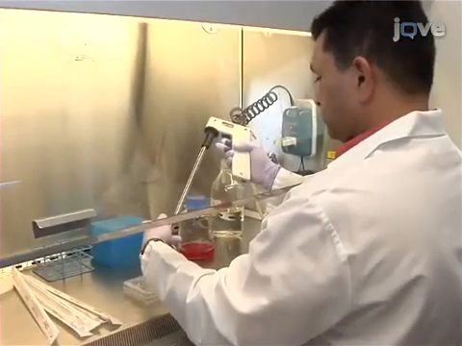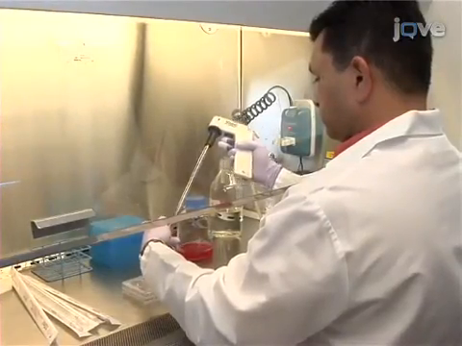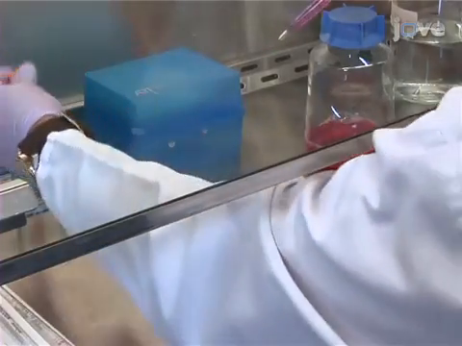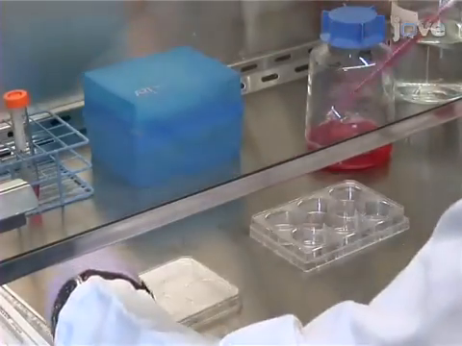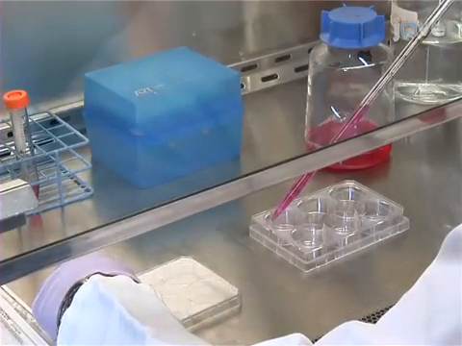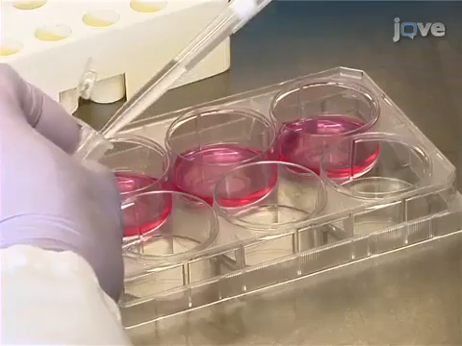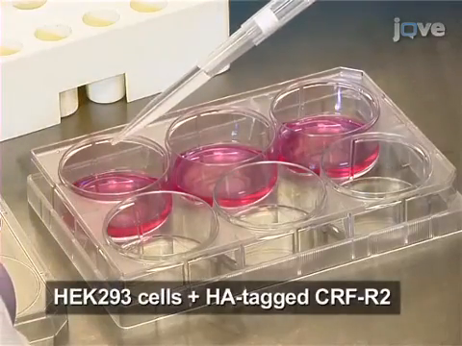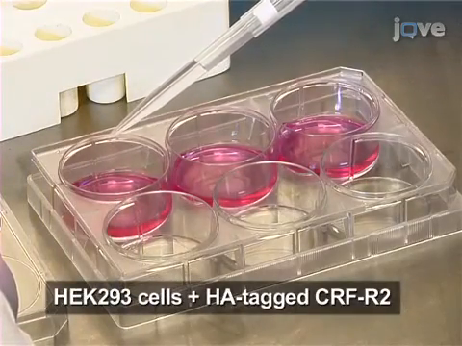Prior to the start of this procedure, transfect human embryonic kidney cells with hemagglutinin-tagged corticotropin-releasing factor receptor 2, or CRFR2, as referenced in the written protocol. CRFR2 is a G-protein-coupled receptor, or GPCR.